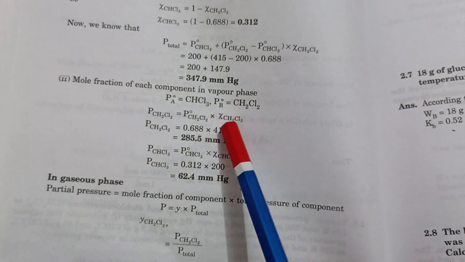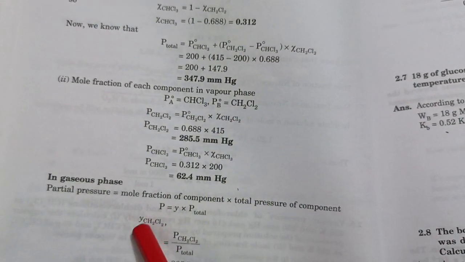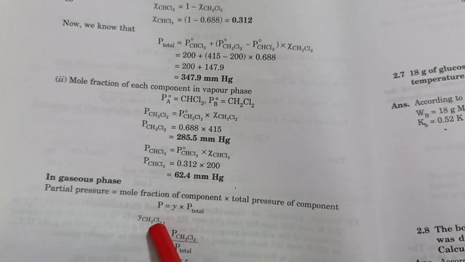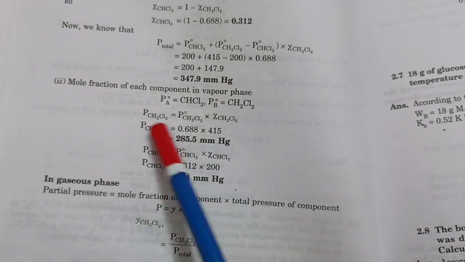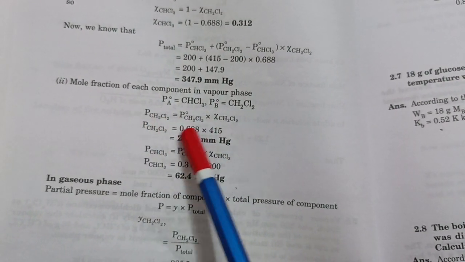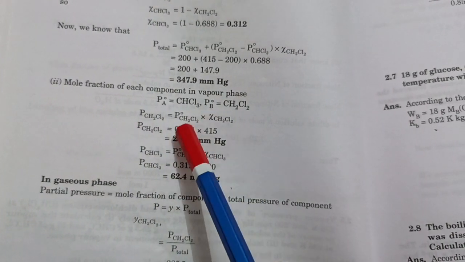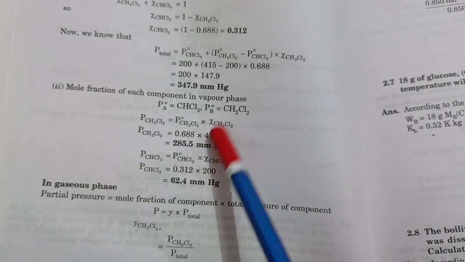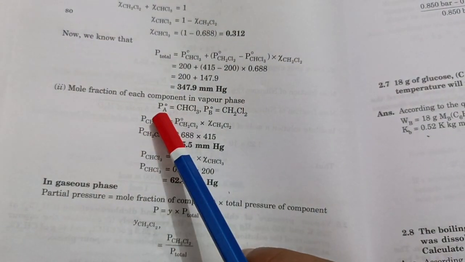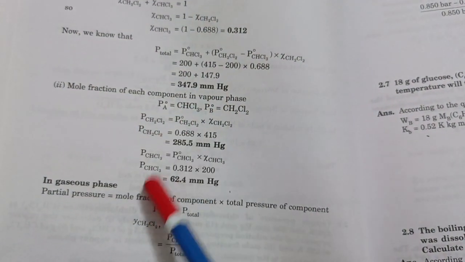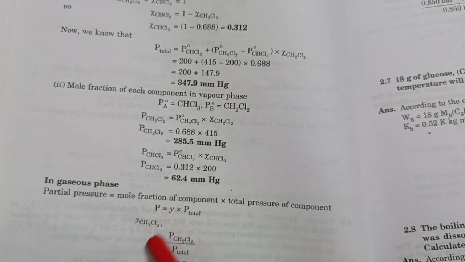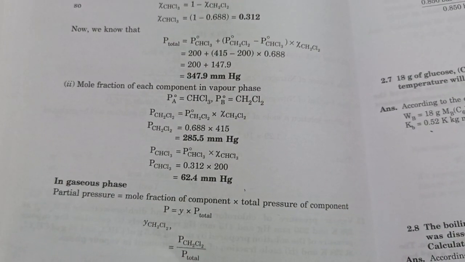The mole fraction in the liquid phase is represented by X, and in the gas phase it is represented by Y. From the mole fraction in the liquid phase we find the total pressure and partial pressure. The total pressure and partial pressure then give the mole fraction in the gas phase. So I hope it is clear to you.